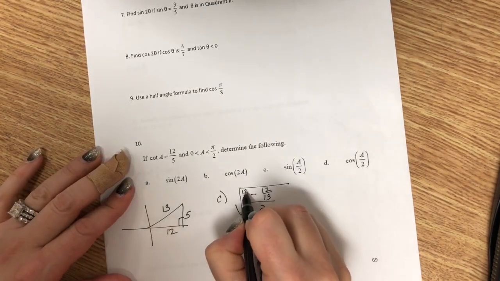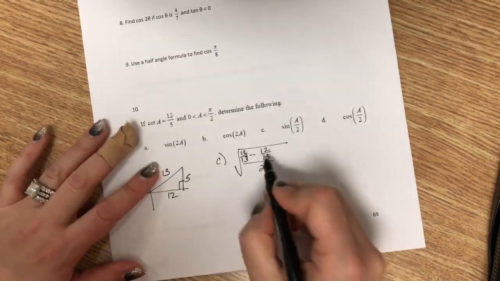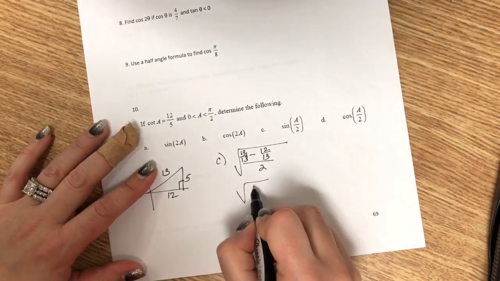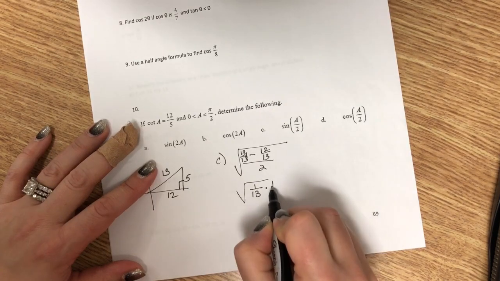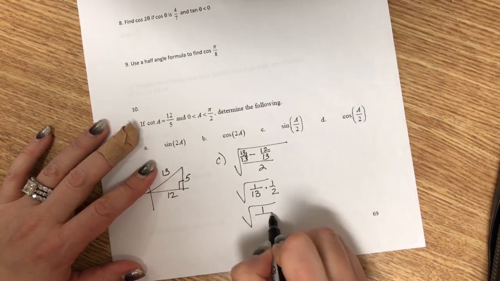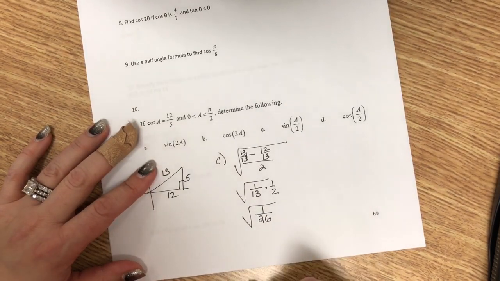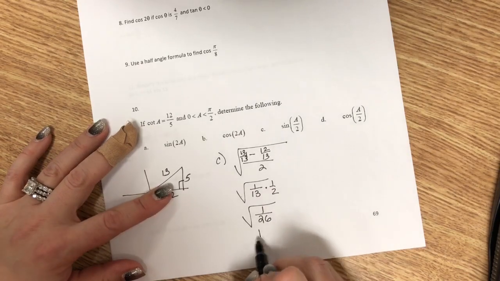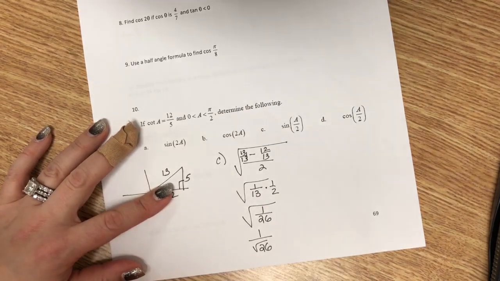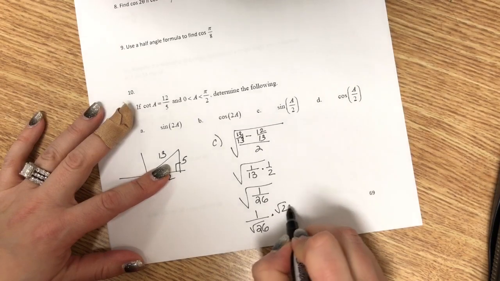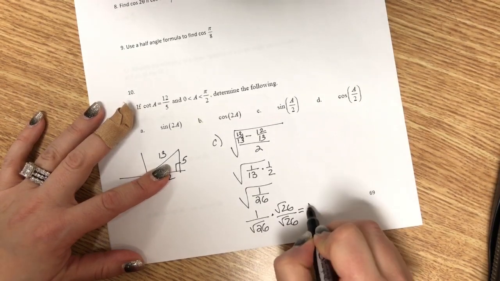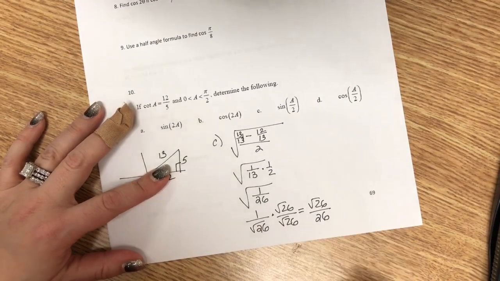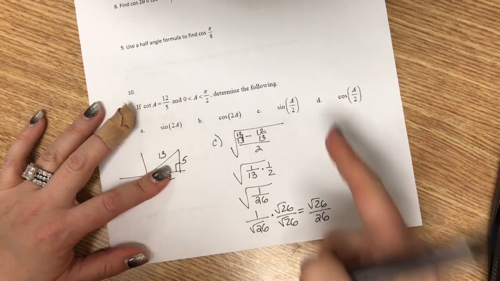So I'm going to make 1 into 13/13. 13 minus 12 is 1 times 1/2, so we get the square root of 1 over 26. Well, the square root of 1 is 1, so you could write it like this. And then if we wanted to eliminate the square root in the denominator, it's root 26 over 26.